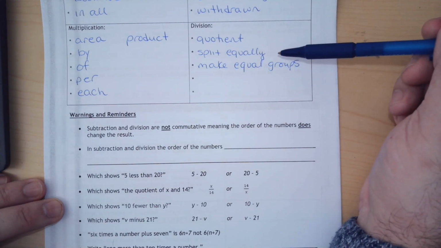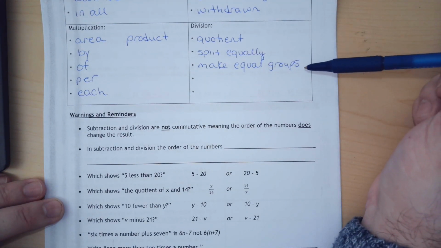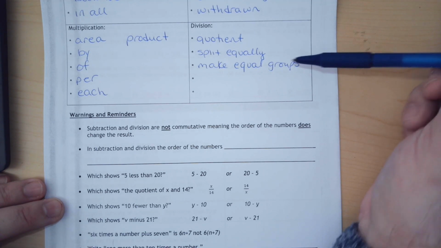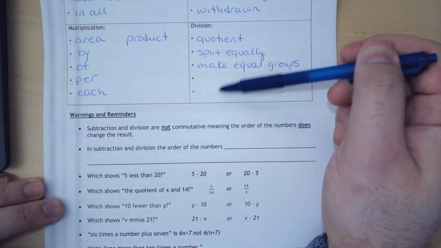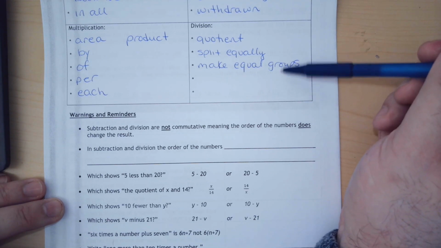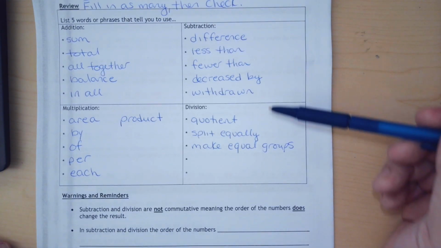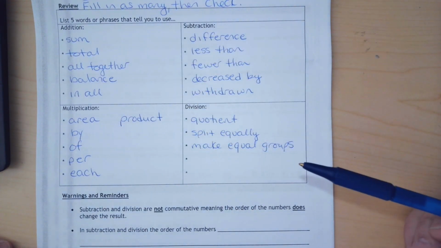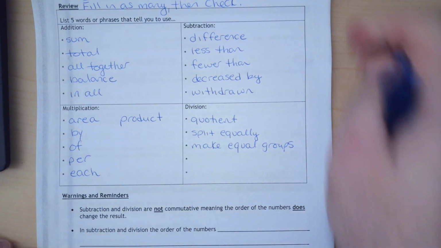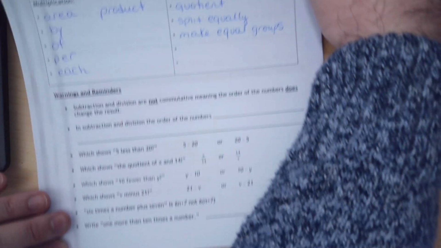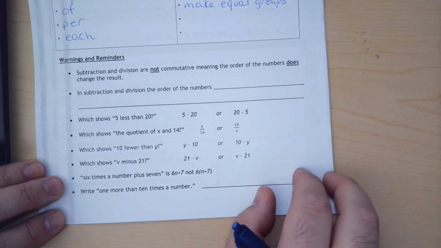You might have had split equally or to make equal groups. And again, you probably have other words that I haven't included on my list. So right now, each of these boxes should be filled with words that either came from you or came from me. What we're going to look at next is some warnings and reminders.